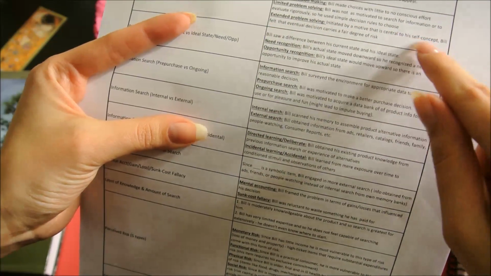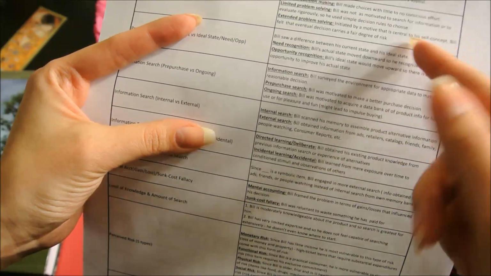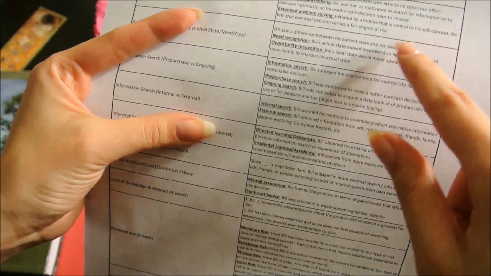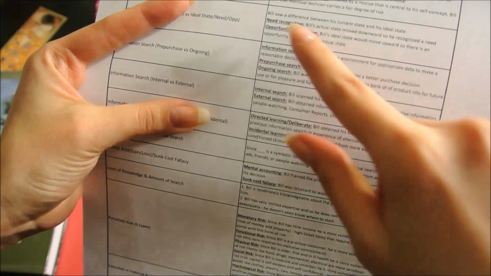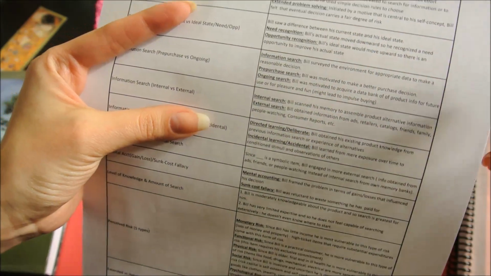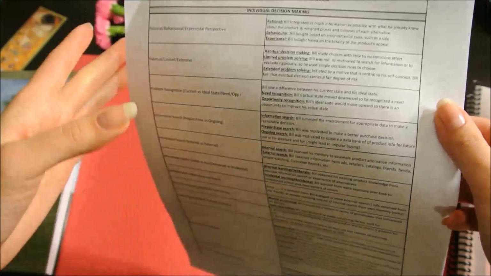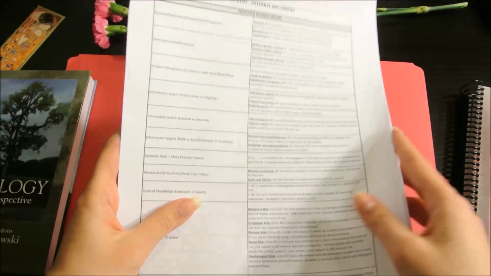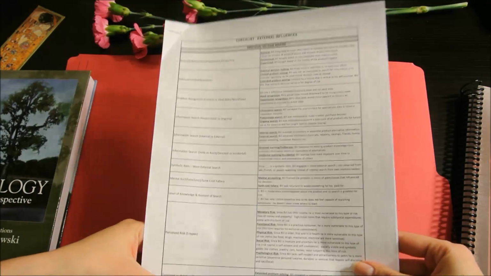Bill, self-concept, that's a key word, I just put it in there. I used it, see, I used it in the sentence, so I know it. Central to his self-concept, Bill felt that the eventual decision carries a fair degree of risk. So, you see, this will help you out because it's in your own words.